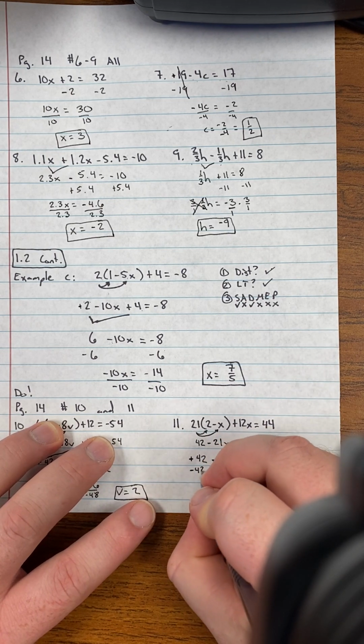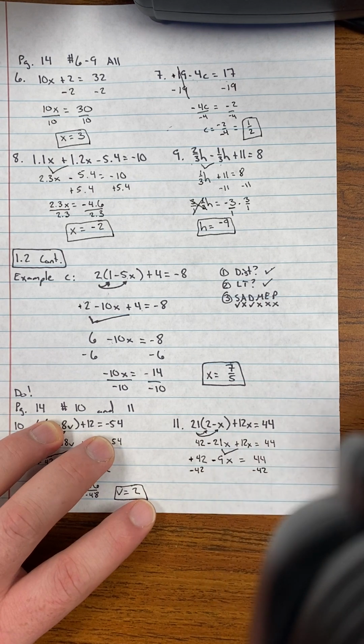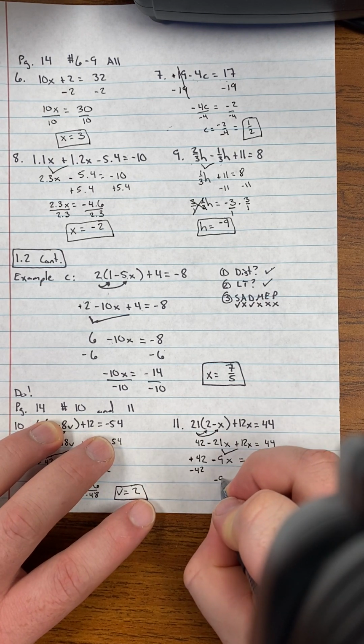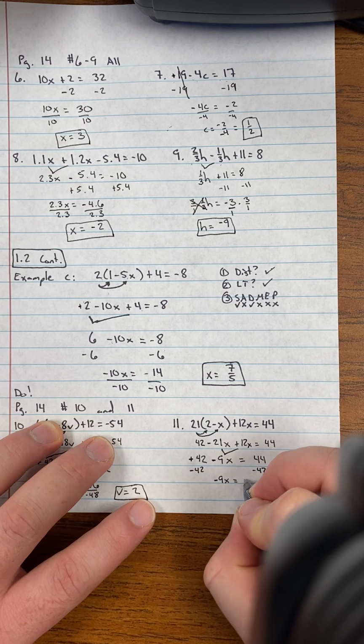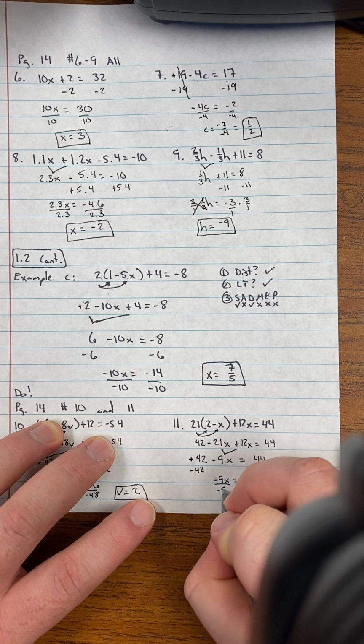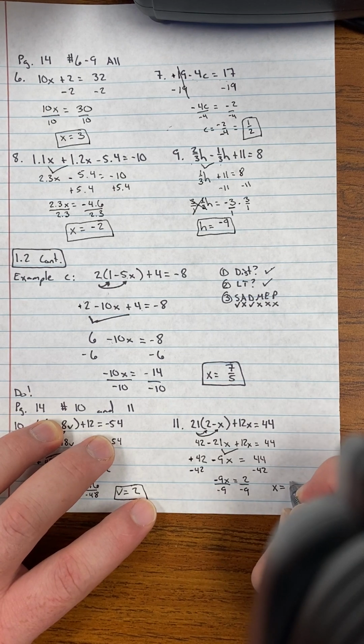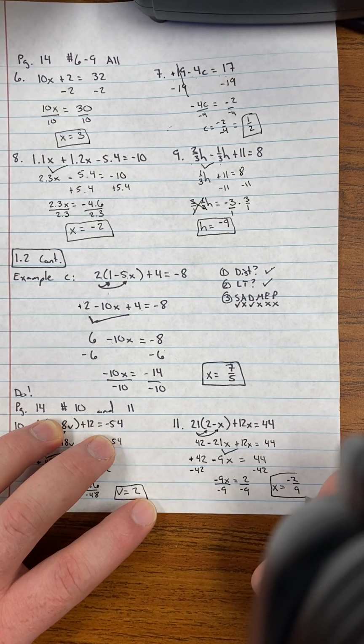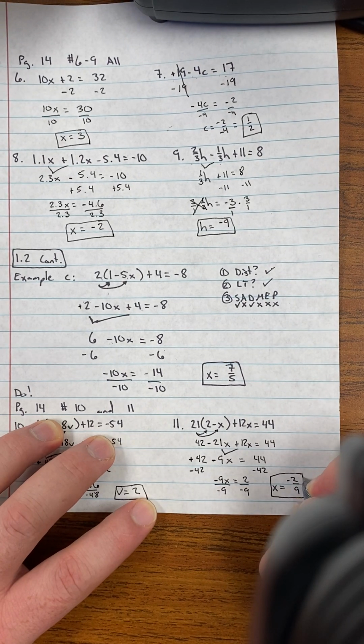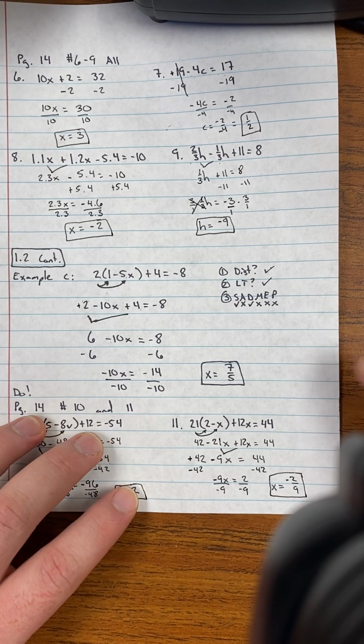So I'm going to subtract 42. Subtract 42. And now I have negative 9x equals 2. Divide by negative 9. Divide by negative 9. The answer is negative 2/9. And that's as far down as the fraction will go. Okay? All right.